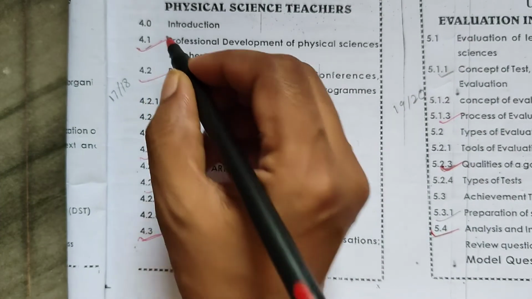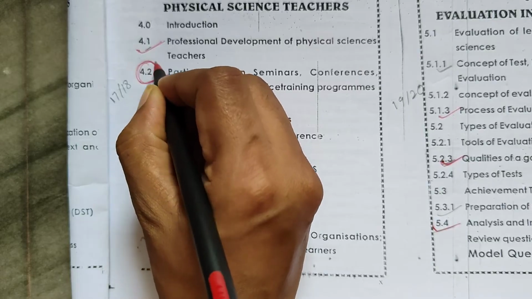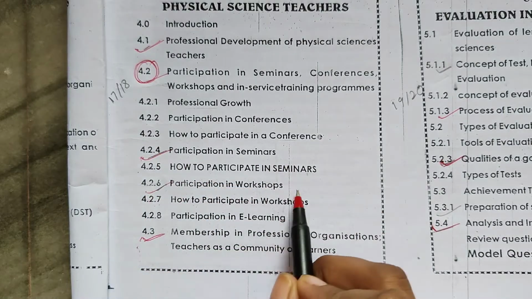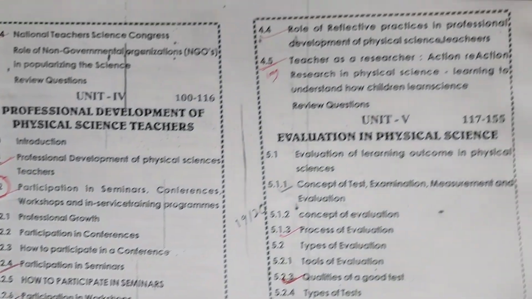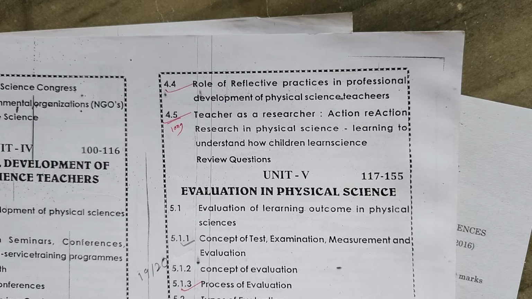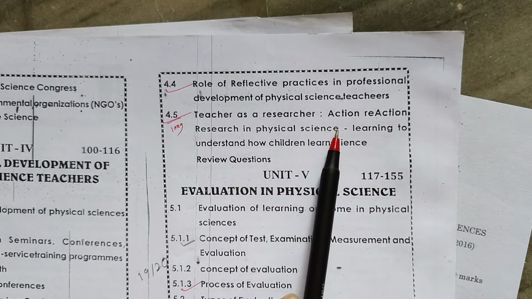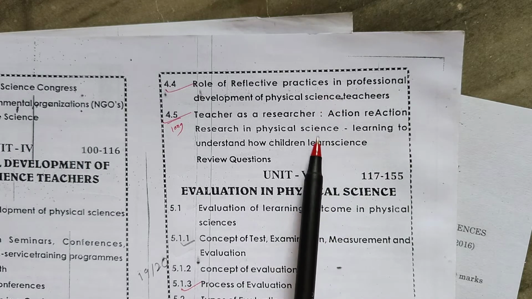So friends, 4.1 professional development of physical science teacher. Then from 4.2 you have to study participation in seminar, participation in workshops. Then 4.3 membership in professional organizations, teacher as a community learner. Then 4.4 and 4.5 both are important questions. Role of reflective practices in professional development of physical science teachers. And 4.5 is teacher as a researcher, action research in physical science, learning to understand how children learn science. This 4.4 and 4.3 is important.